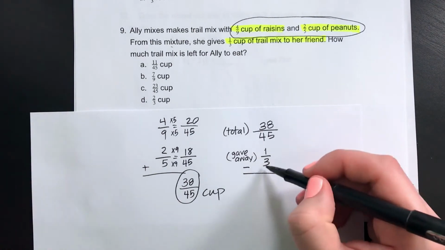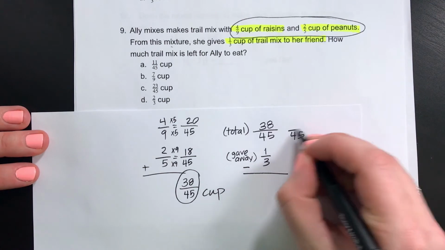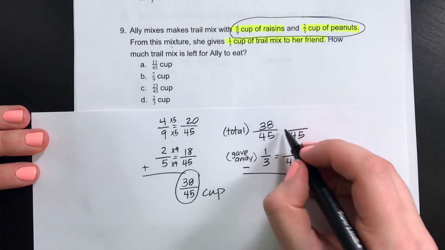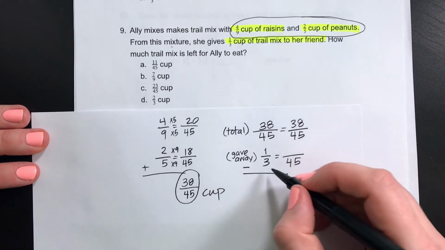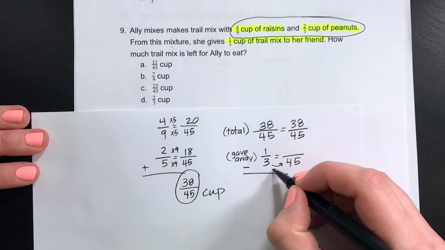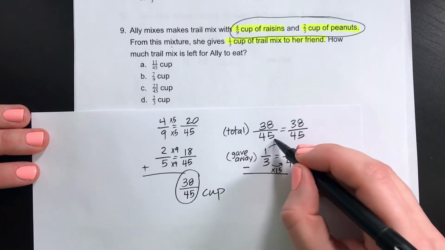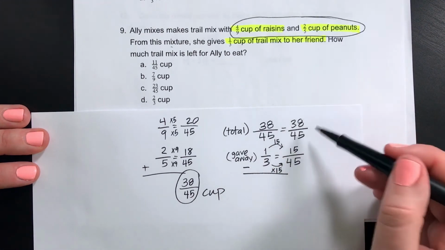A common denominator between 3 and 45 is actually going to be 45. 3 can fit into 45, so that works. 45 will be our common denominator here. So 38 will just move right over there. And 3 times 15 is 45, and 1 times 15 is 15. So now we just subtract.